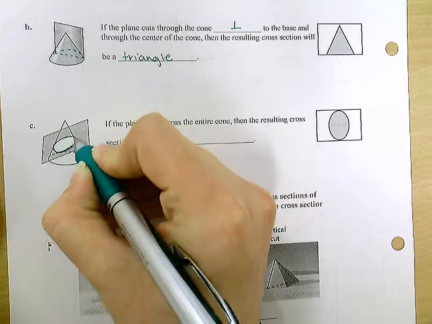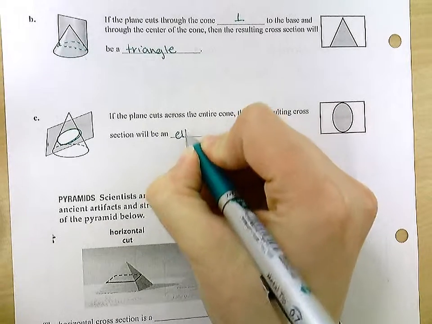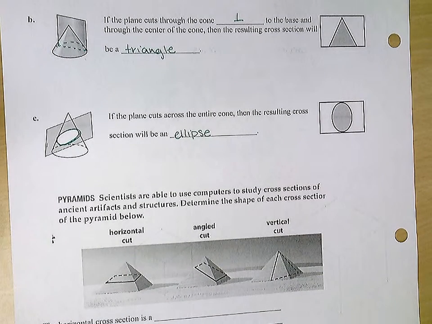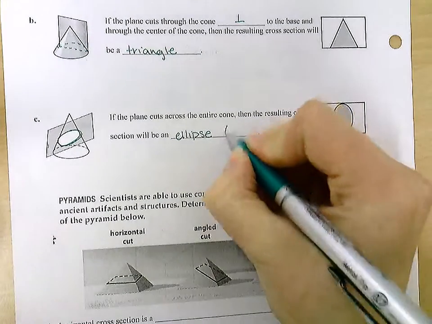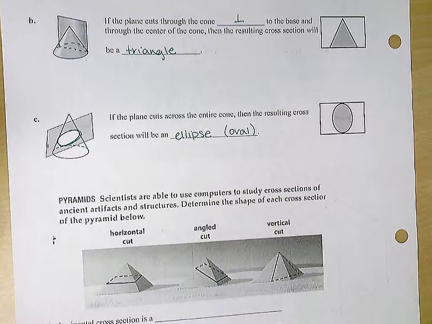So my circle gets stretched out, which is actually called an ellipse. I know most of you want to say oval, but it's actually called an ellipse, which is technically an oval, I guess.